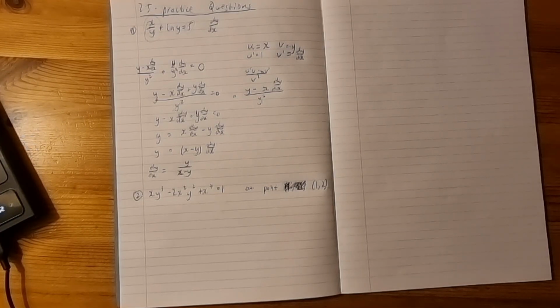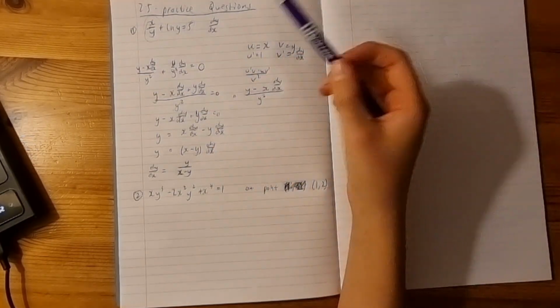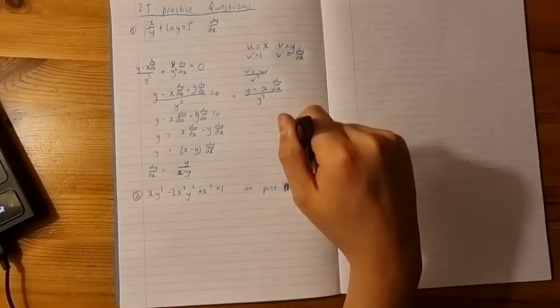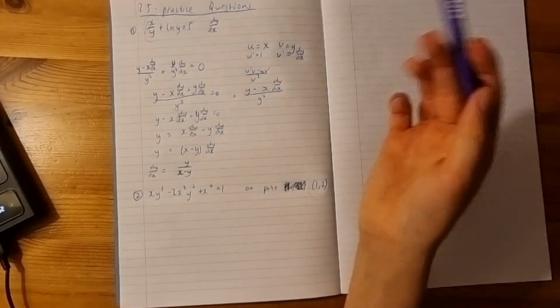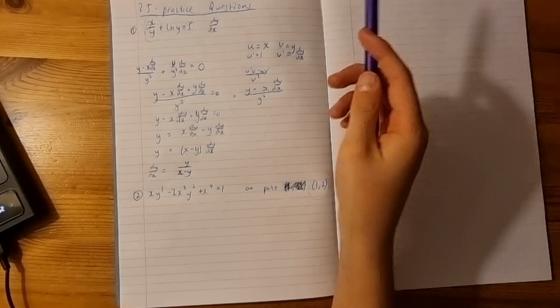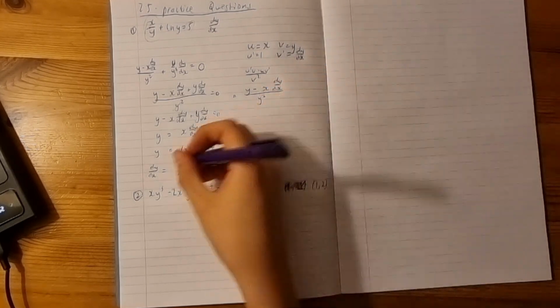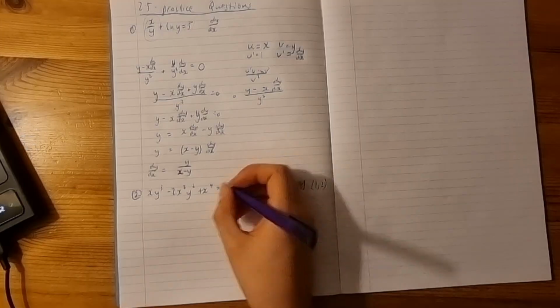So, if we look at the bigger picture, we're going to be differentiating this, getting some result dy over dx equals something, then substituting these numbers into our equation for dy over dx, which will give us a slope. Then we can just use the equation of a straight line to find what the equation for the straight line is.